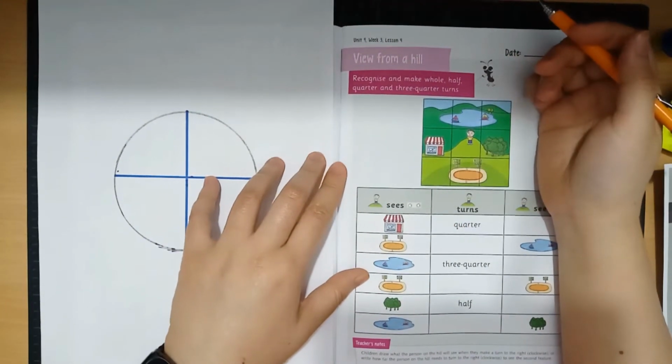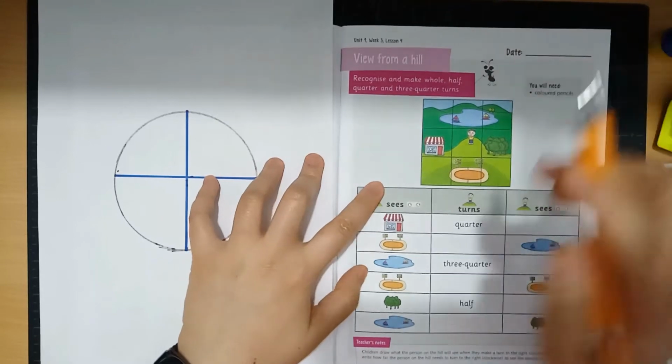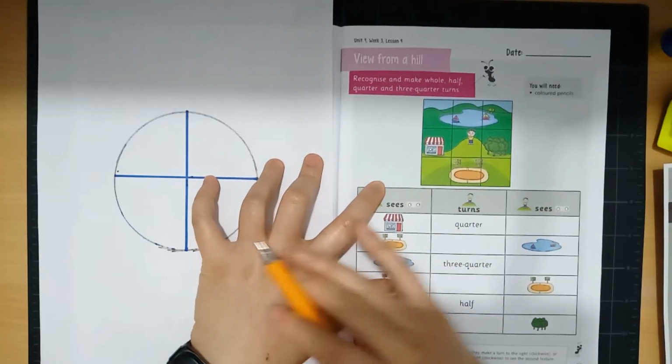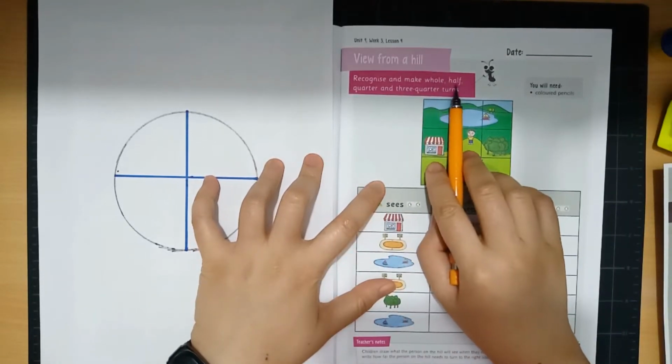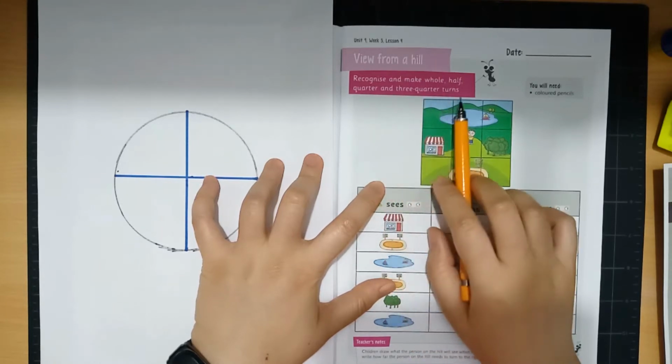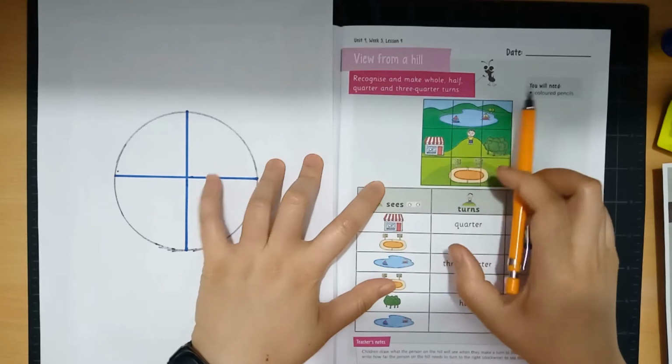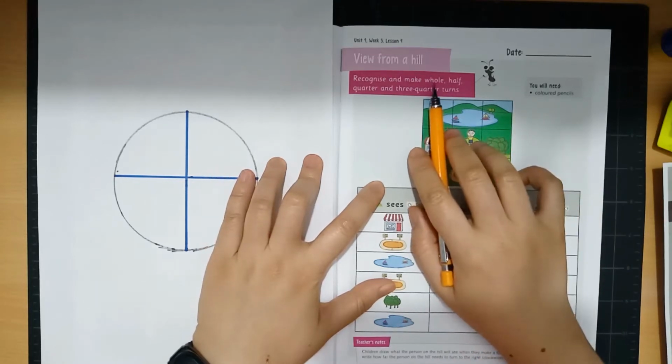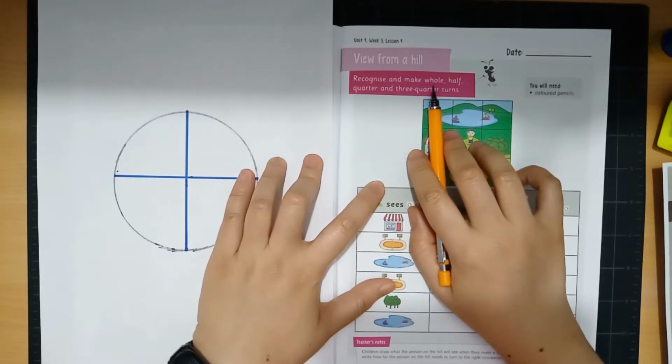Today we're going to do lesson 4 and we're going to use words like whole, half, quarter, and 3/4 turns. We're going to do turns today. So how does a whole turn look like? How does it look like?